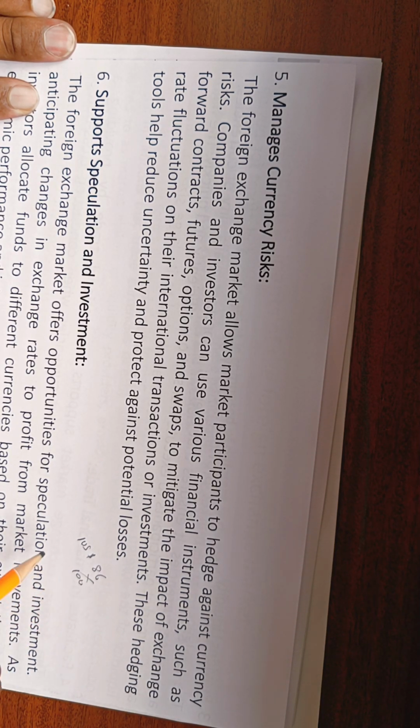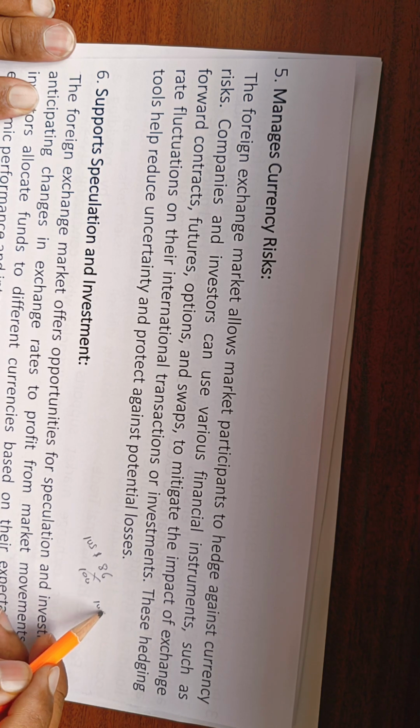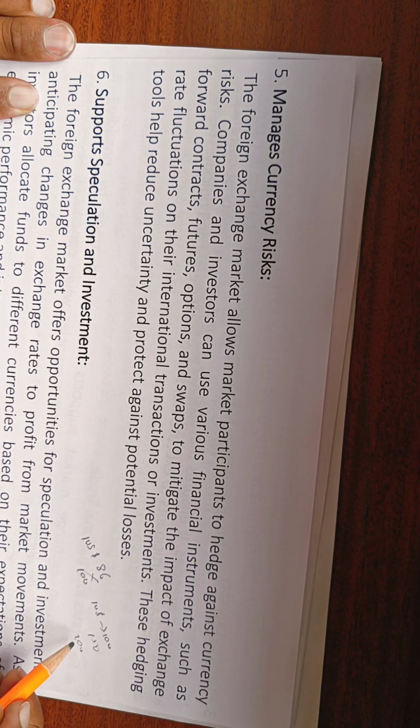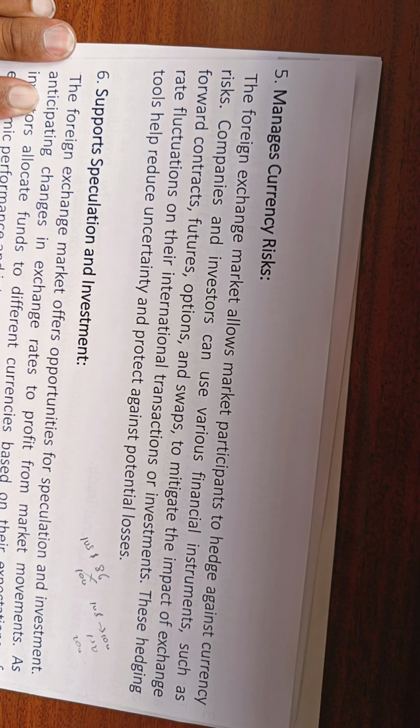This is not going to happen because RBI is there. Take for example, if 1 US dollar moves to rupees 100, 150 or 200, if these kinds of movements are coming, then obviously RBI will put some restrictions on this. This kind of fluctuation is avoided, so it manages currency risk.